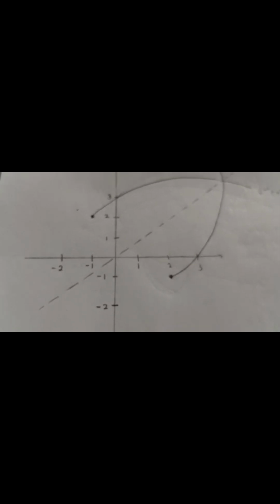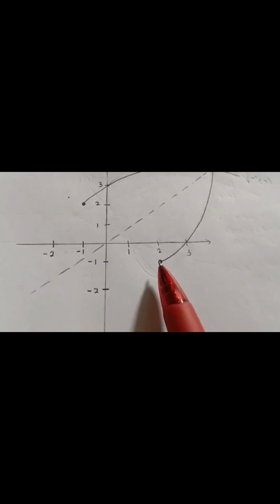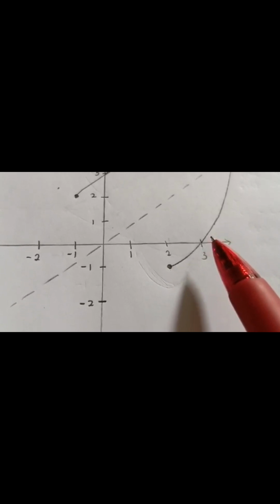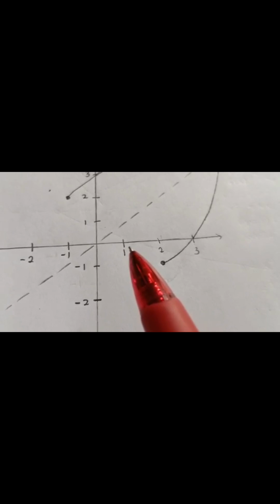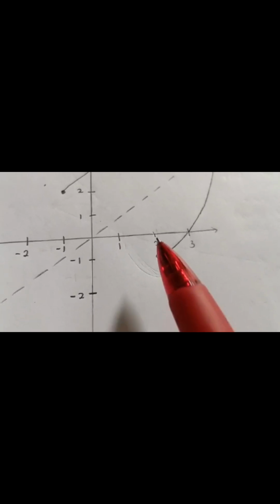So the circle must be dotted because the equation said greater than or equal, so we just dotted the circle. So just take the value of x equals 3, because 1 is not included because 1 is less than 2.